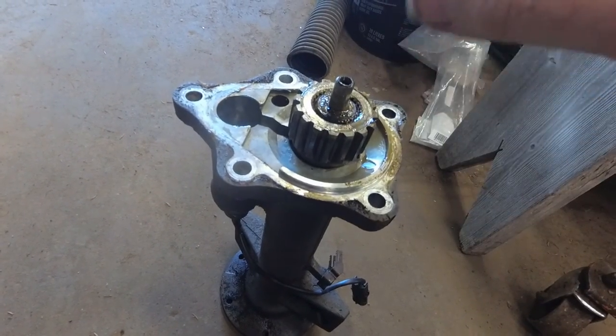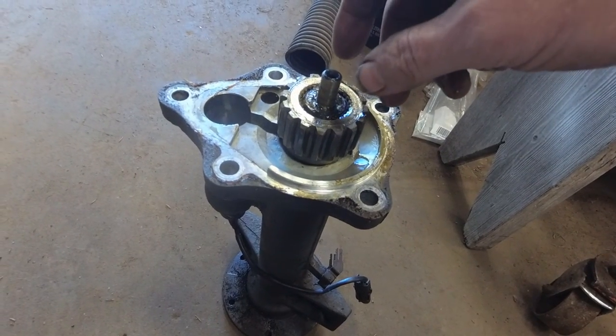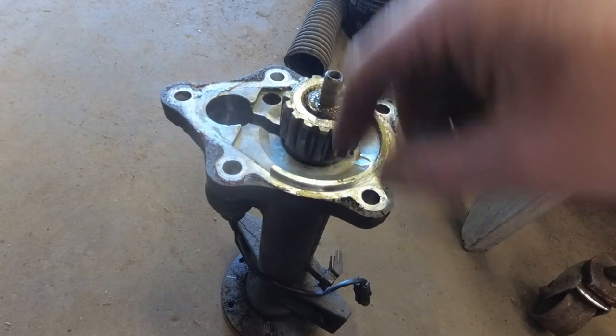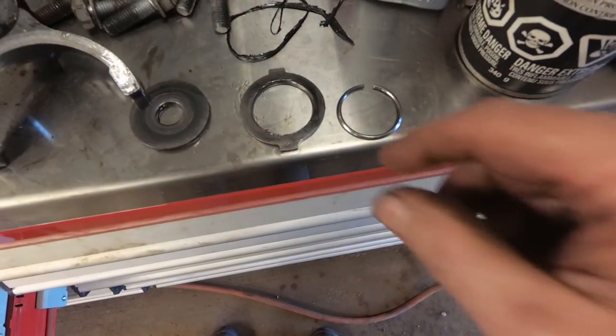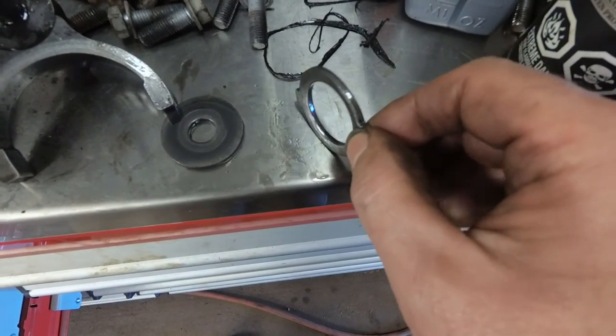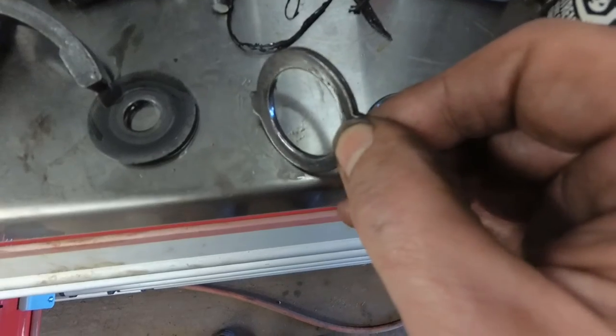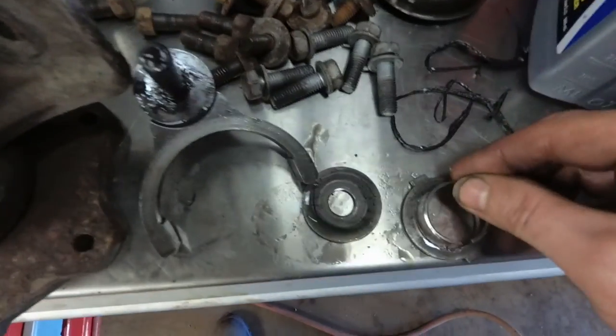So something's wrong. Either this is the wrong shaft in that differential, or there's a washer or something that's missing in there. So I got an exploded image from the dealer, and all it shows is this thrust washer, which we can see is bent here. You can see it's not supposed to be concave like that. And this snap ring, which I just dropped on the floor, is all that holds this axle in.